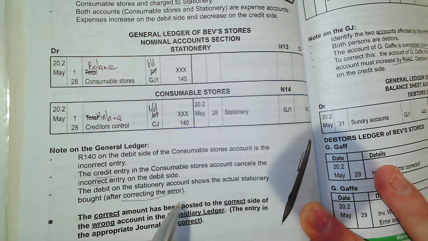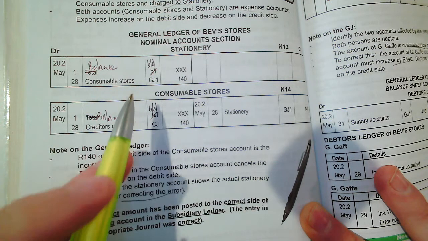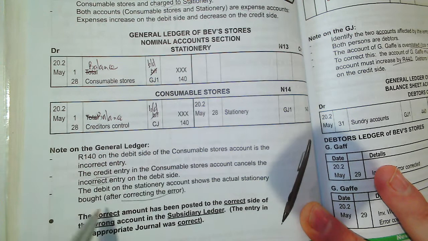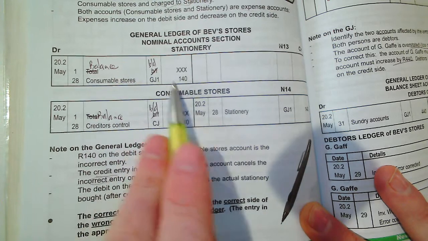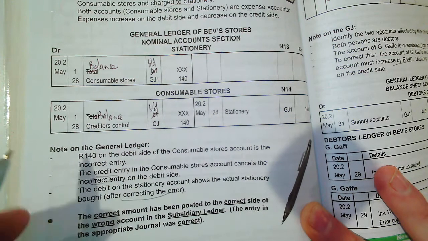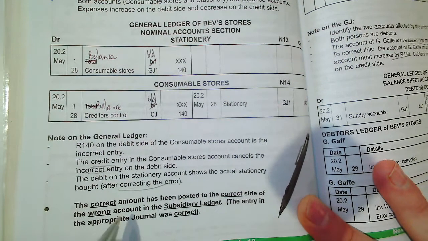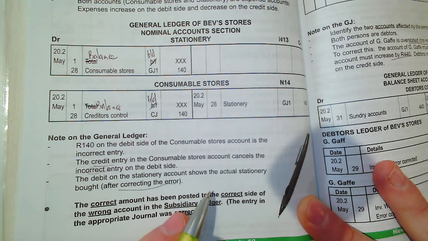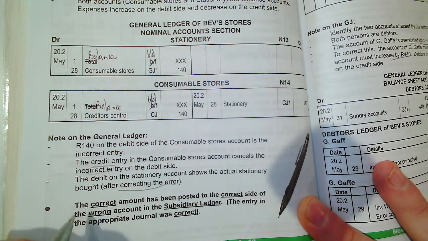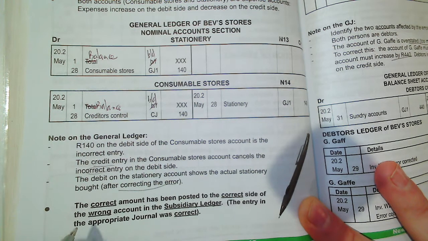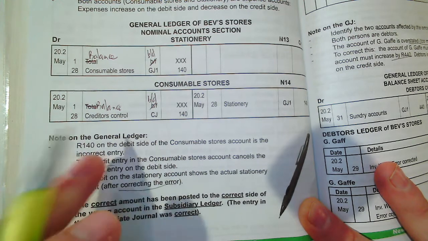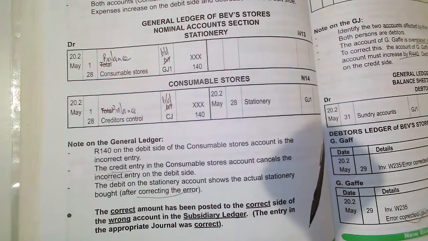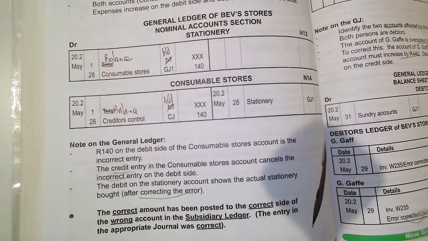The debit on the stationery account shows the actual stationery bought after correcting the error. So we have stationery of 140, and now the correct amount has been posted to the correct side of the right account. That was this example. We'll look at example 2 in the next video.